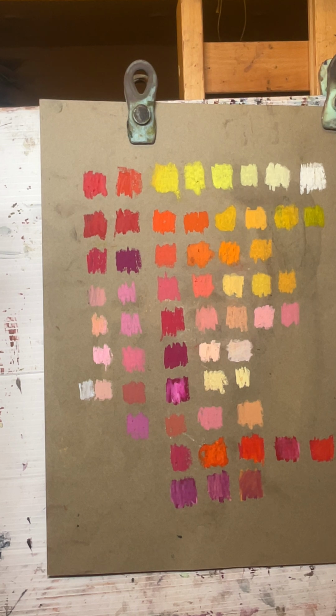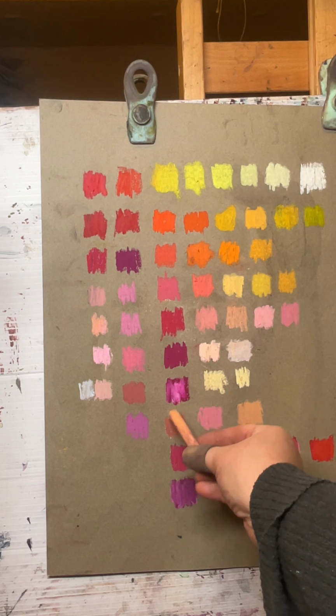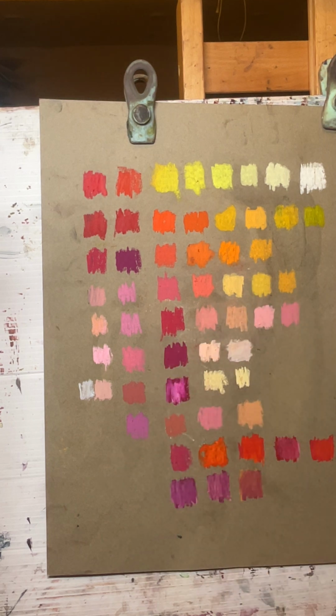But basically on this gray paper, it's warm. Of course, it's much warmer than the others. So it's closer to this palette. But still sometimes it may not look very warm.